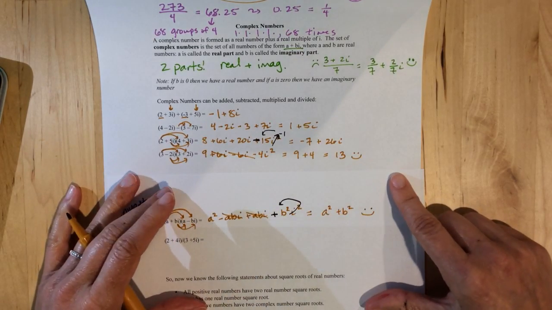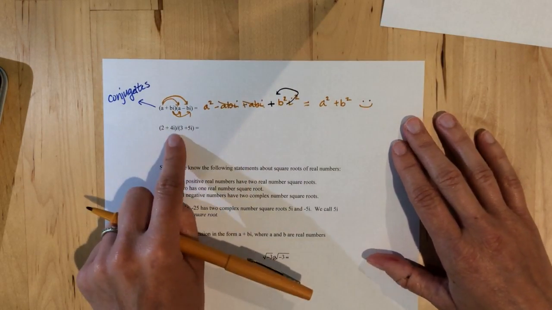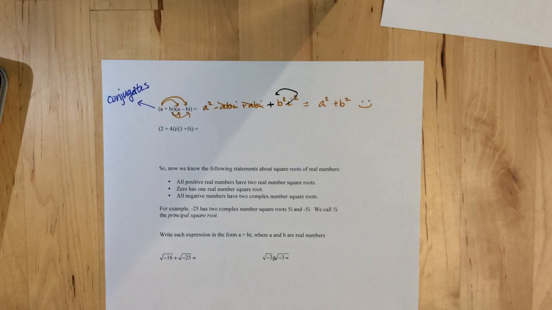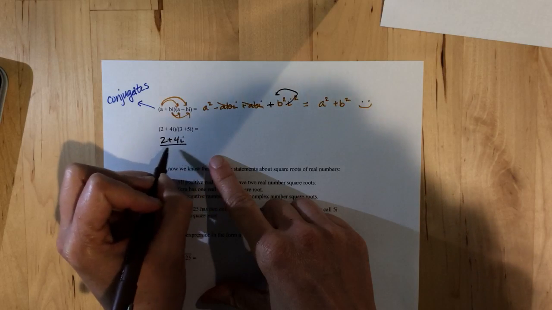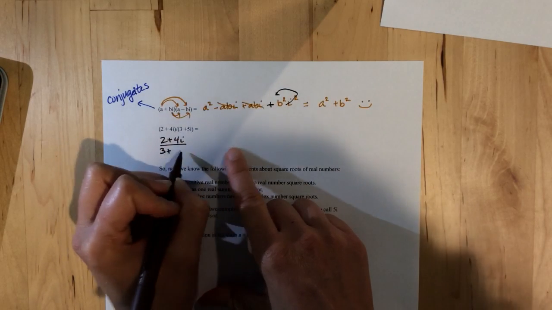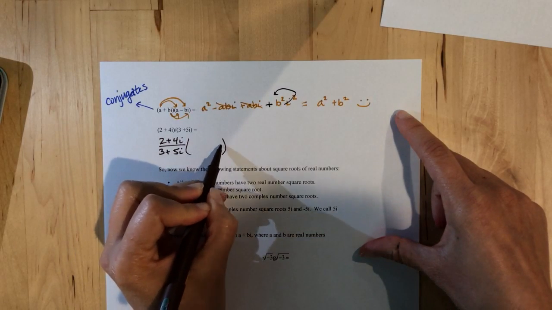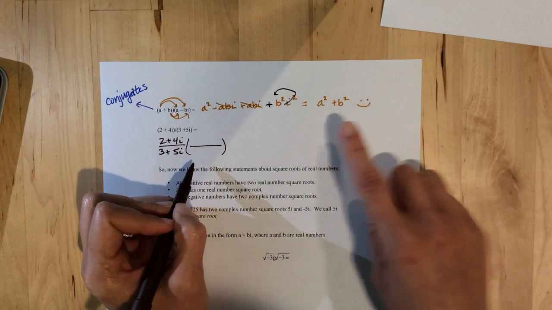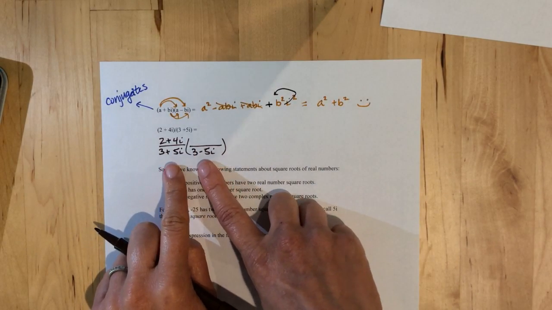Pretty cool, right? Why you have to know that, why I taught you that, why it's on here, is for division. Because division of complex numbers is annoying, okay? Let's not mince words here. It's annoying, it's frustrating. You don't actually divide complex numbers. What you do is really just get rid of the i from the denominator. And the easiest way to do that is by using conjugates. So if I have 3 minus 5i, remember it's a carbon copy, but you just change the operation.